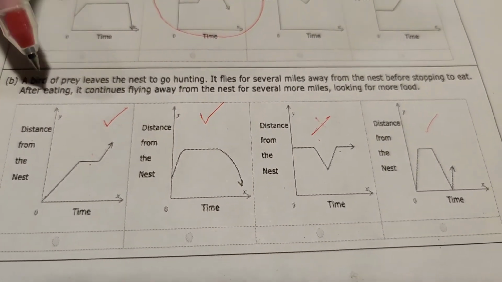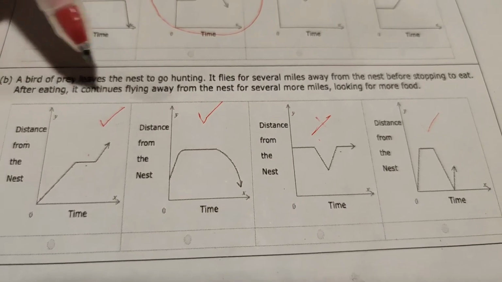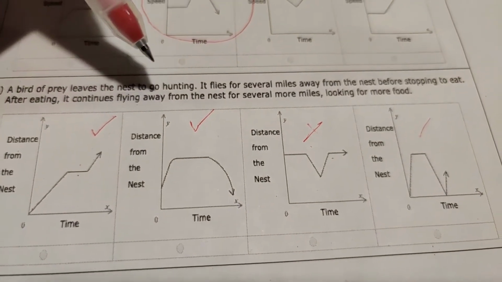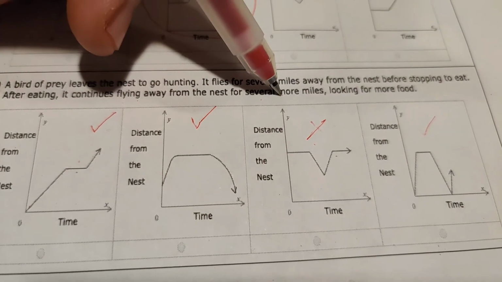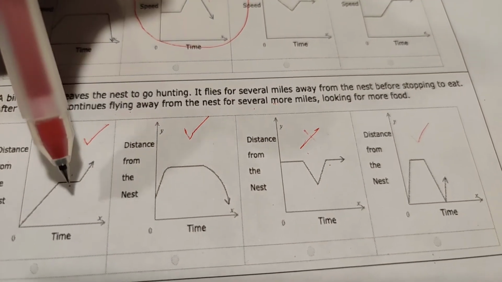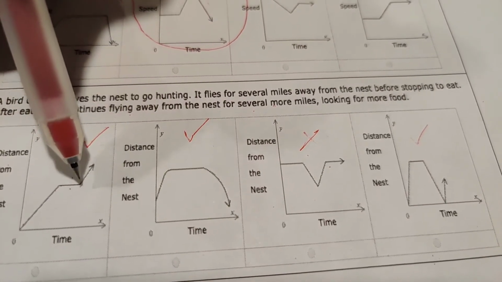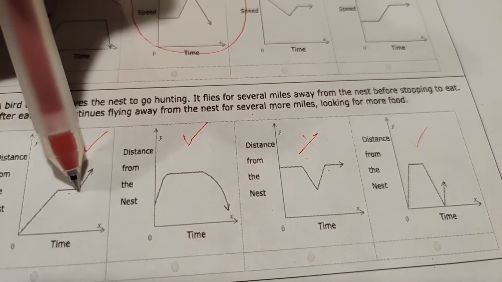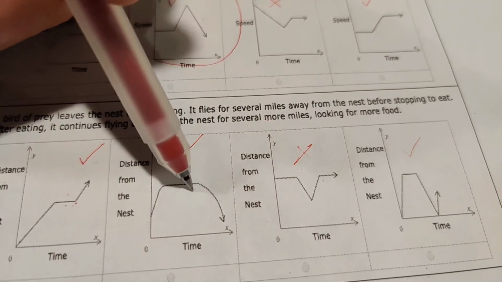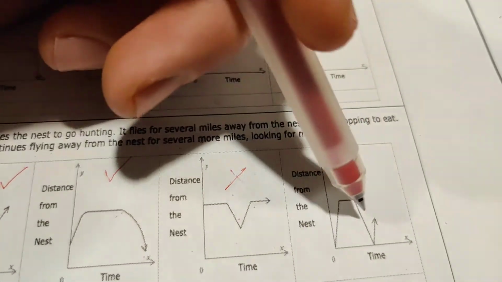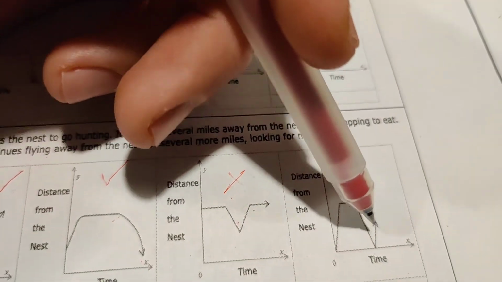Okay, so after eating, after his distance stays the same, it continues flying away from the nest for several more miles looking for more food. So what's going to happen after we have that flat piece? Well, the distance from the nest is going to continue to increase. So is this continuing to increase? Yes. This continuing to increase? No, it's decreasing. This one already eliminated, and this one decreases, and then it increases again.